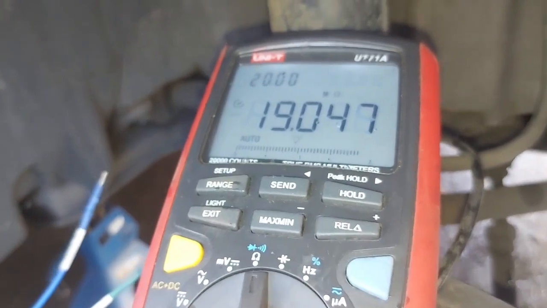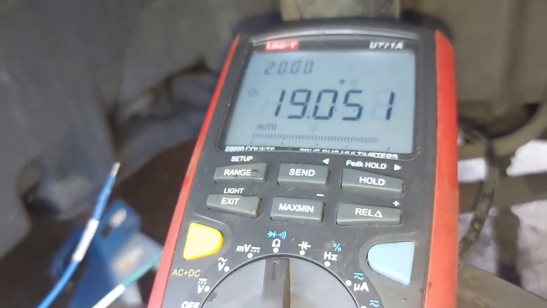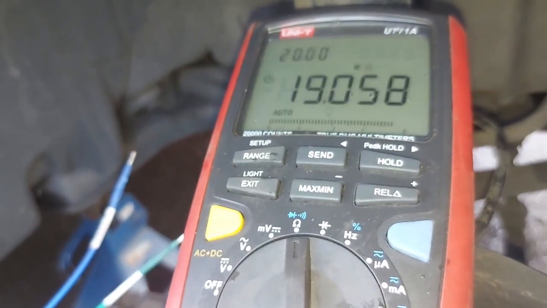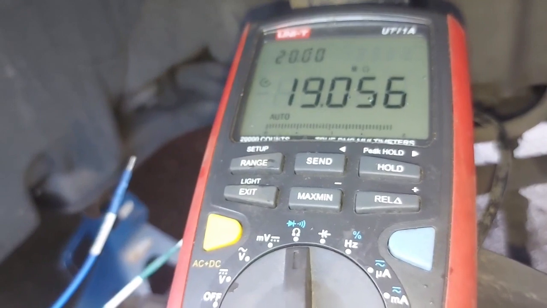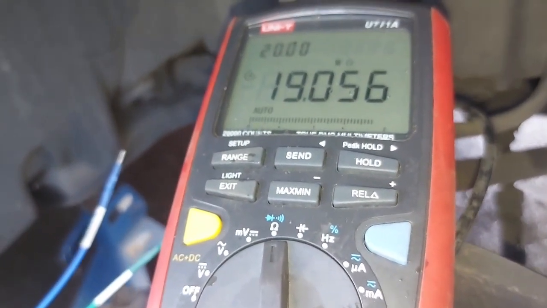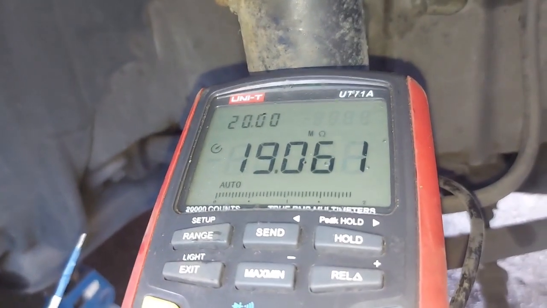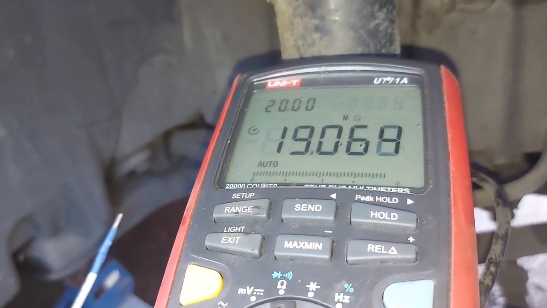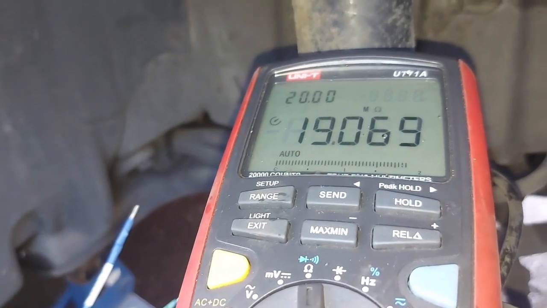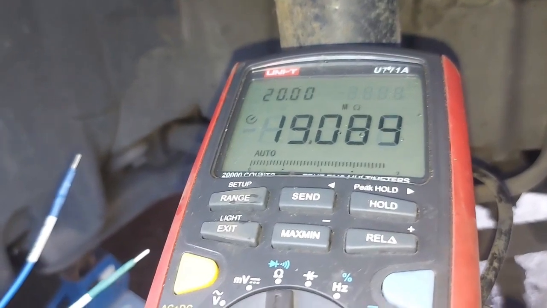Right, guys, here we go. We have got 19,058 ohms. That's on the driver's side wheel, right? So I'll go on the passenger side and check. This is my resistance. That's what I'm checking, resistance for the sensor here.